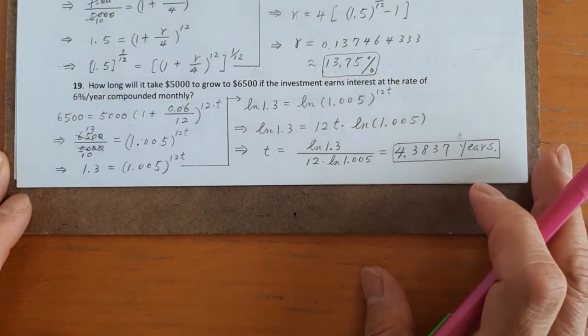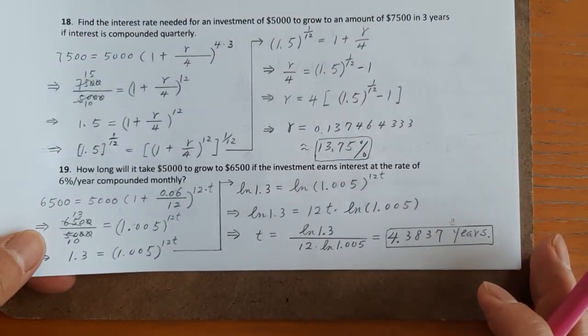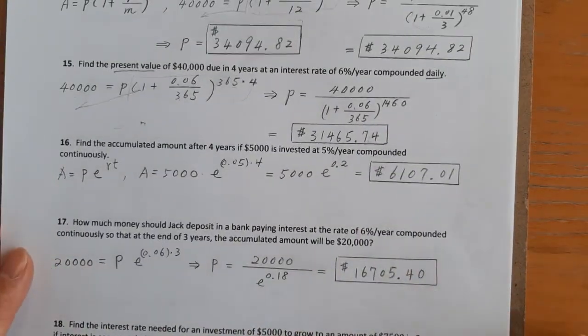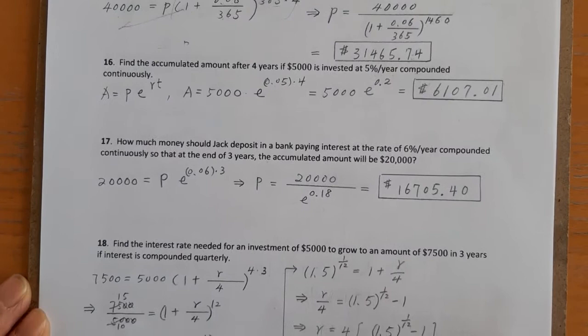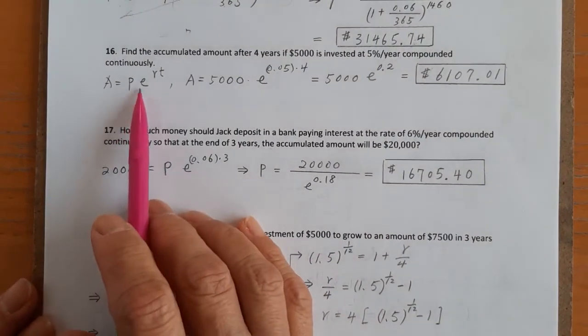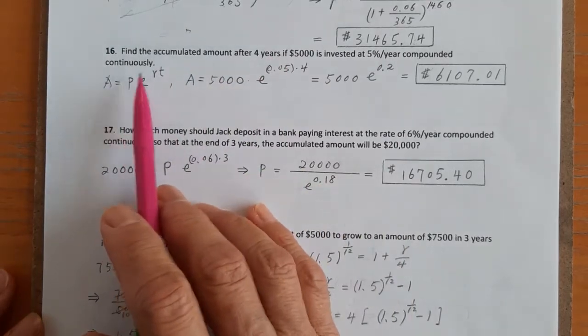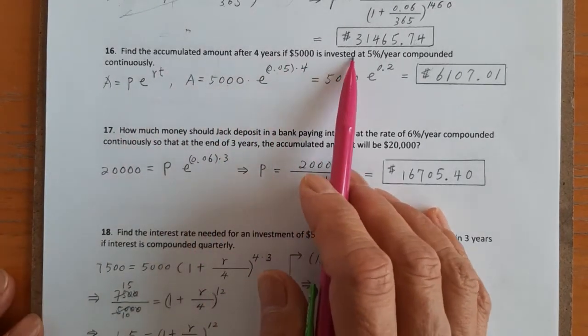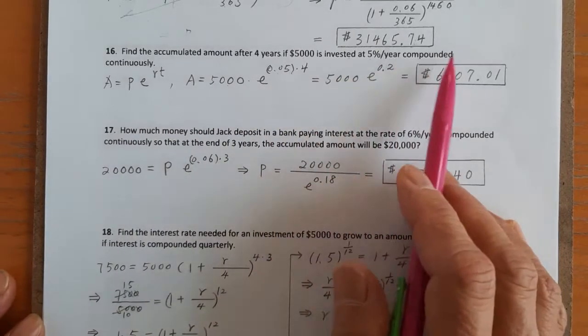So therefore, here is the question we have, number 16, compounded continuously. Find the amount after 4 years, if 5,000 is the principal, invested at 5%, so r is 0.05, compounded continuously.